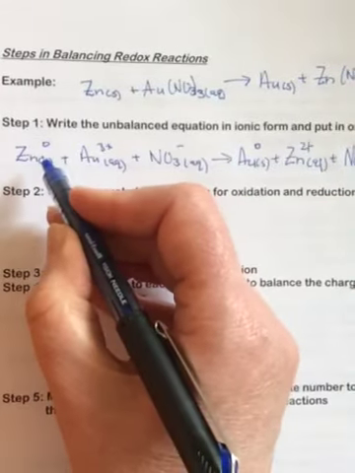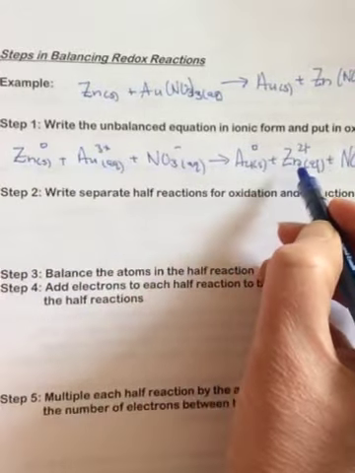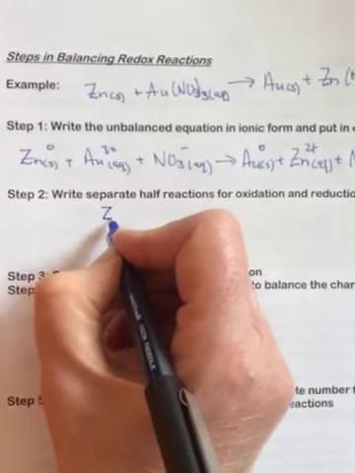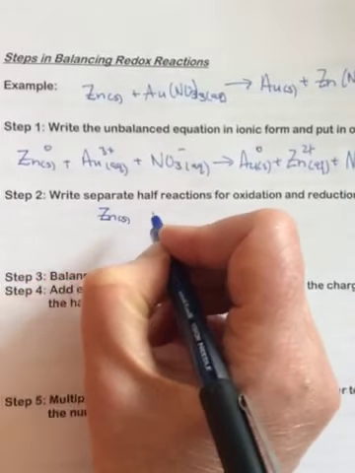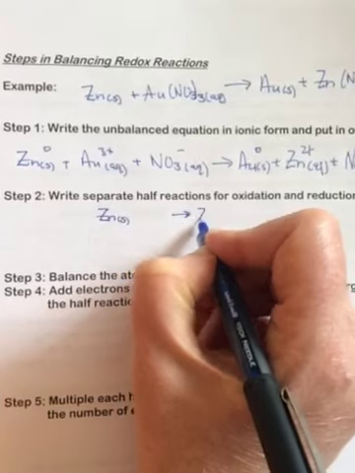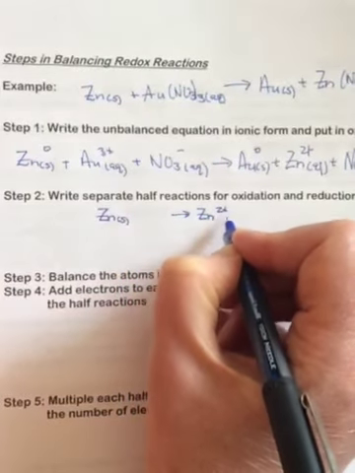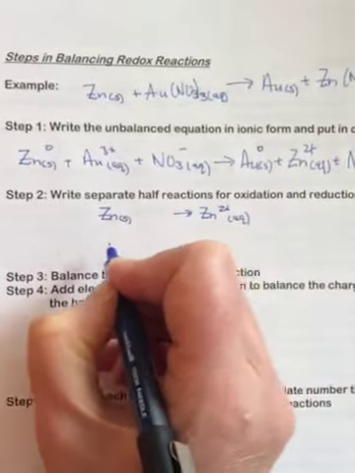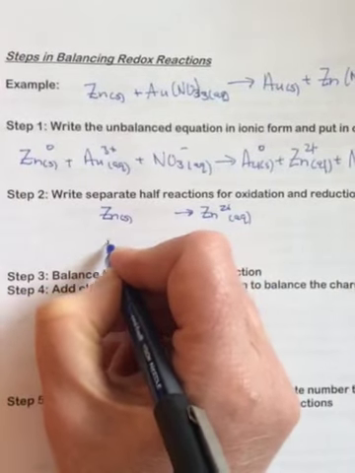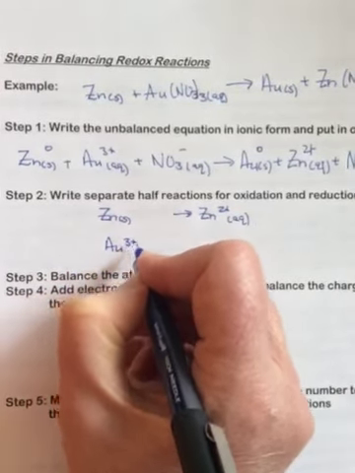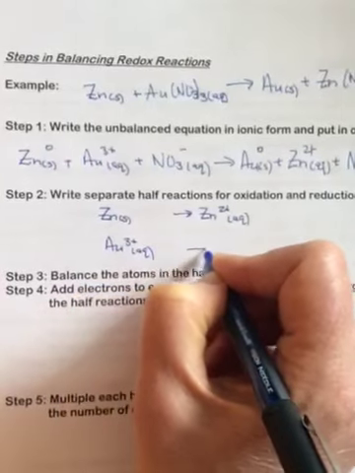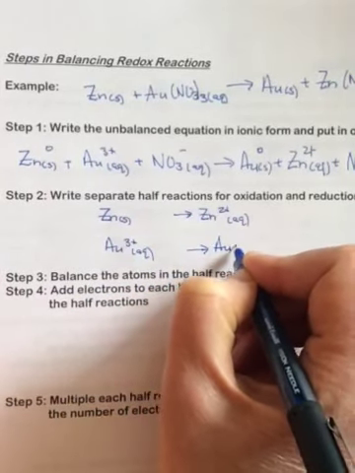We have zinc 0 going to 2 positive. That's one of them: Zn solid going to Zn2+ aqueous is one of my half reactions. And the other one has to be Au3+ aqueous going to Au solid.